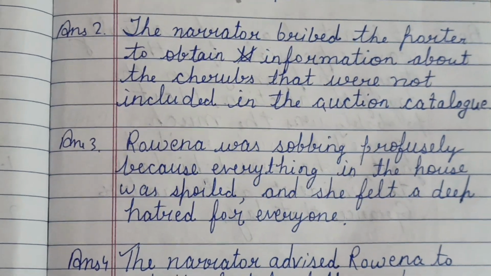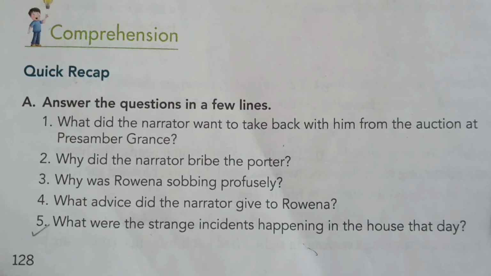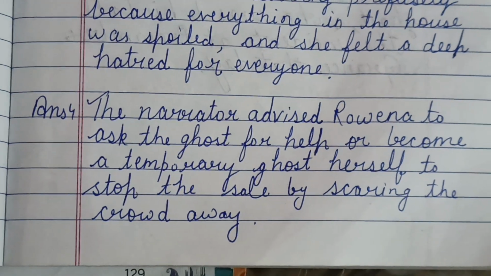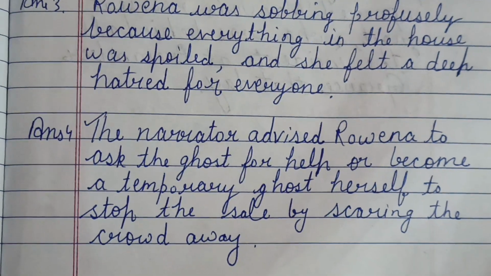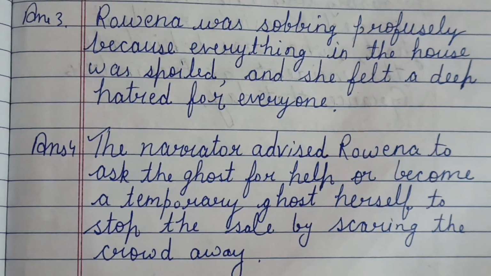Okay. Question number 4. What advice did the narrator give to Rowena? Answer. The narrator advised Rowena to ask the ghost for help or become a temporary ghost herself to stop the sale by scaring the crowd away.